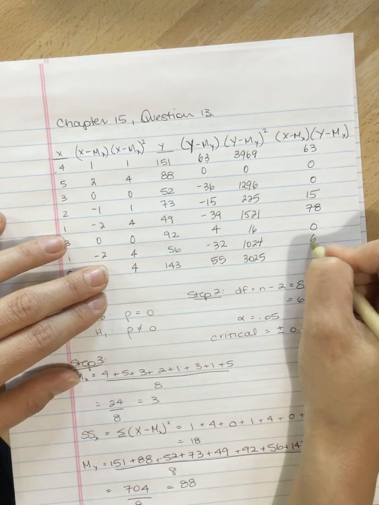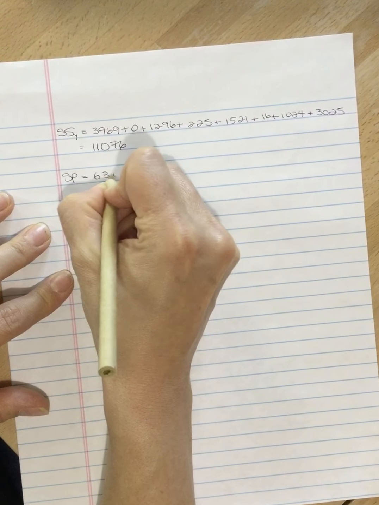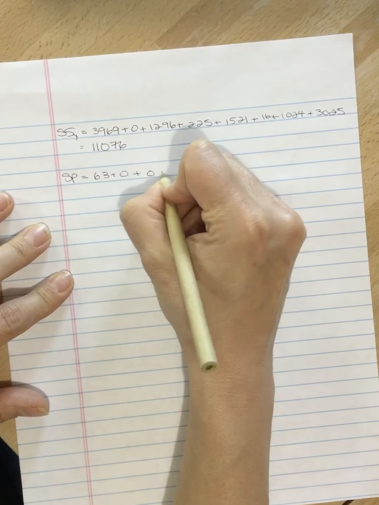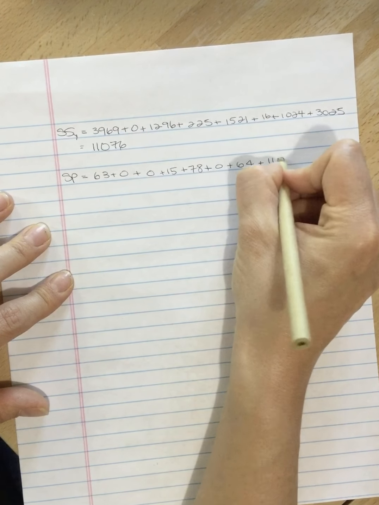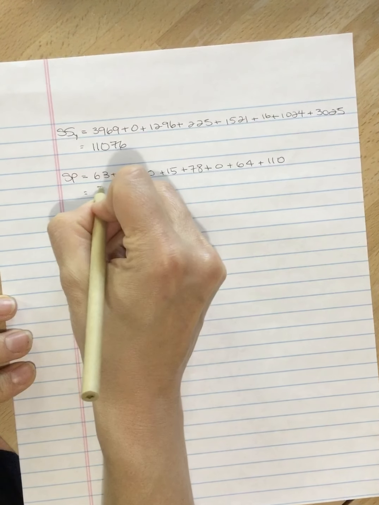So for the sum of products, we add up all of those values: 63 plus 0 plus 0 plus 15 plus 78 plus 0 plus 64 plus 110 is equal to 330.